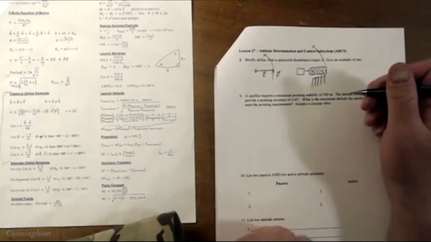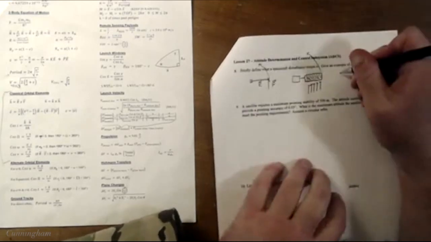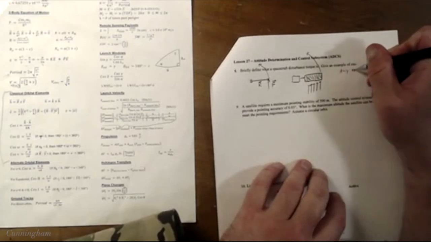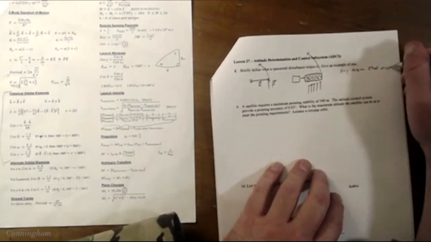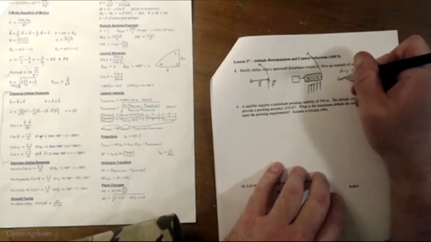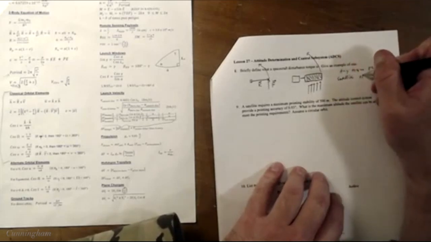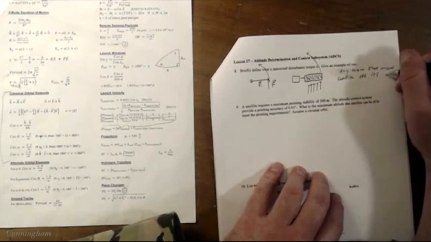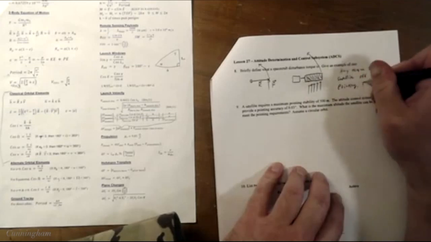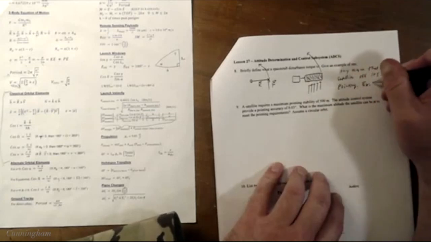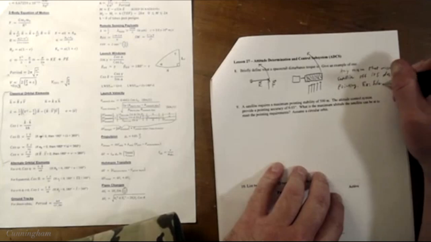So a disturbance torque is any torque that moves the satellite off its desired pointing. And the example I gave was solar radiation pressure.